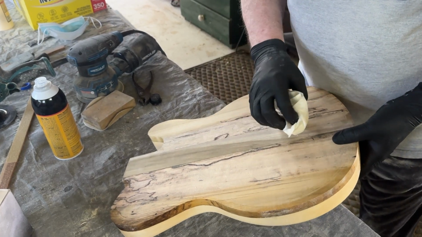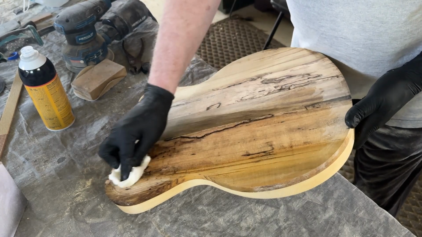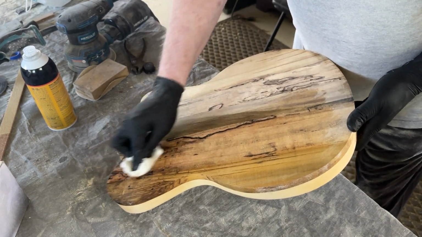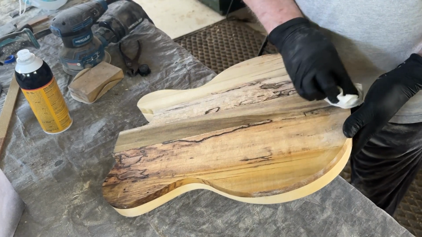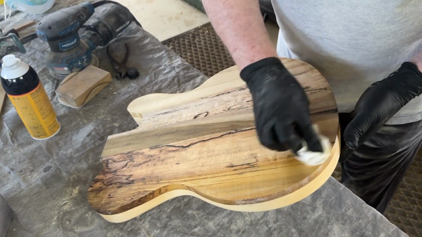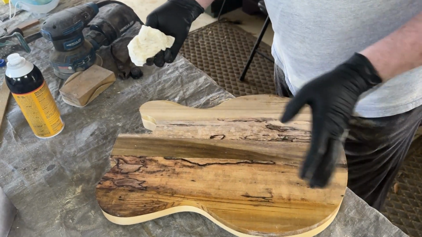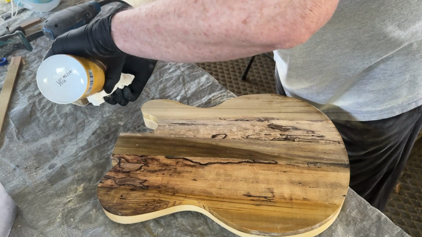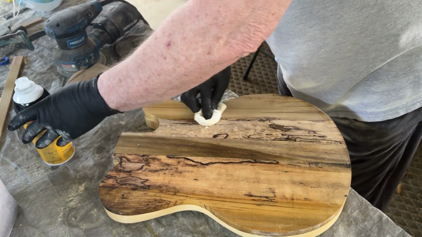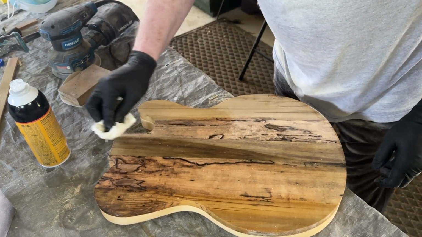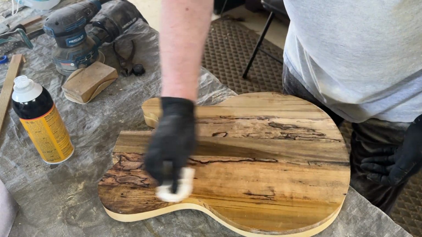Now watch this transformation. Oh yeah. Good old poplar. Now it's not going to hurt it to go ahead and put this hardener on there before I finish the top. So like I said, this stuff soaks down into the wood, so it doesn't sit on top.